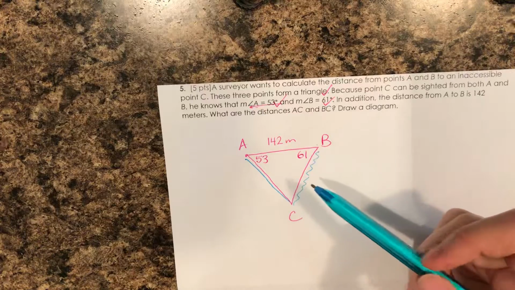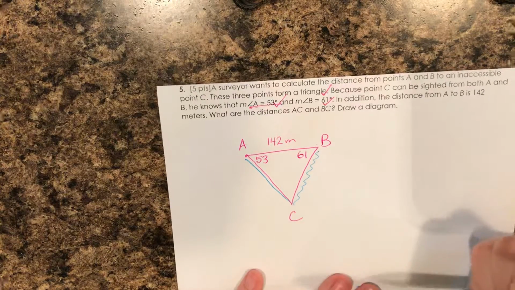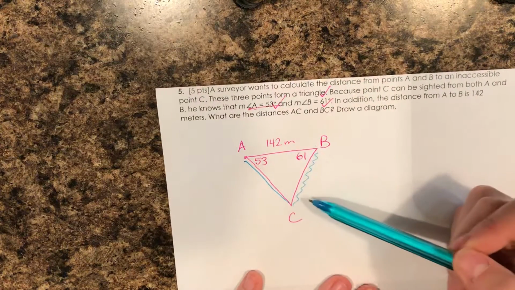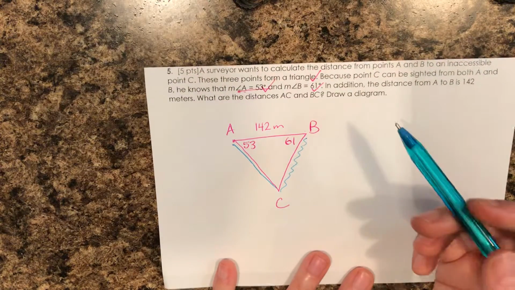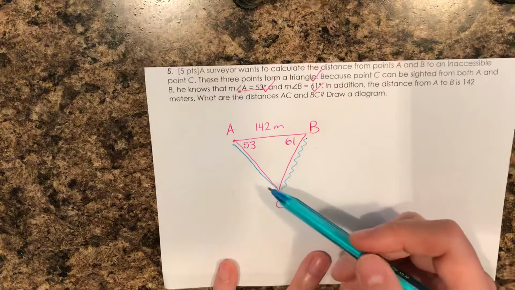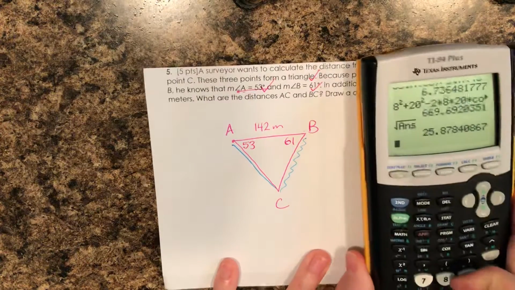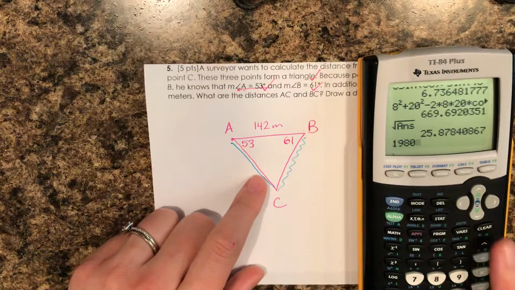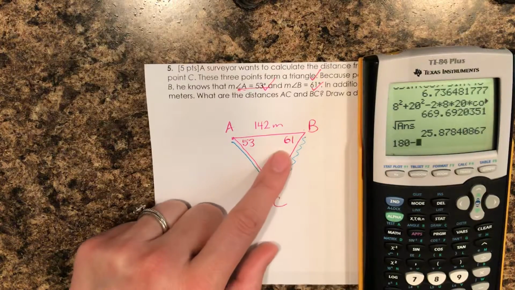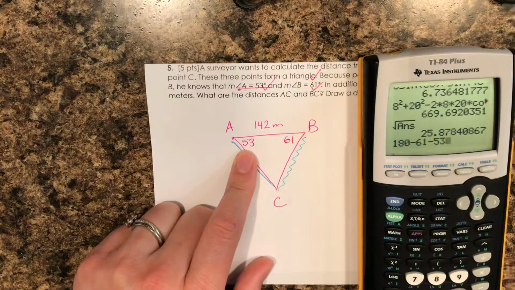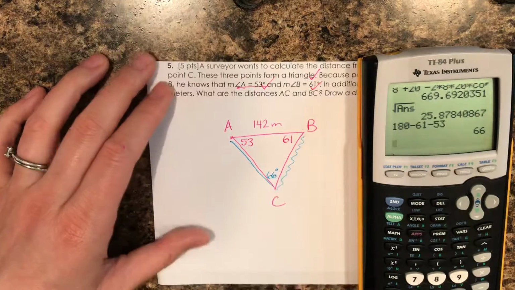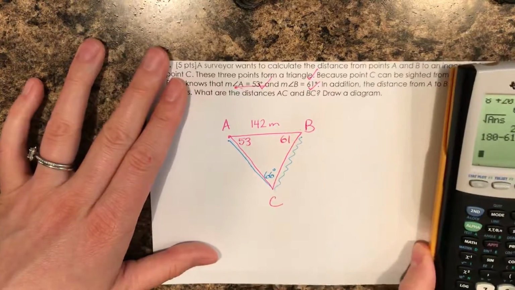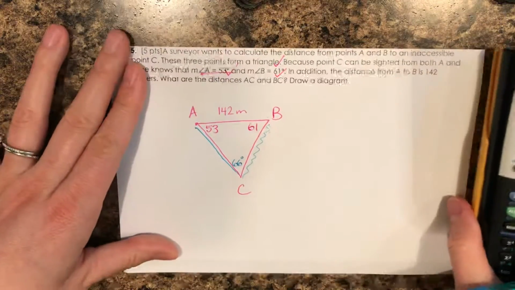So first of all, what I want to do is I want to find the missing angle. It's not a right triangle. I can't use SOHCAHTOA. I can't use Pythagorean theorem. So I have to either use the law of sines or law of cosines. And the easiest thing to do here is 180 minus 61 minus 53. And I get 66 degrees for angle C.